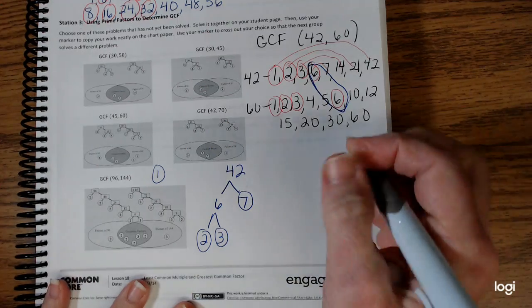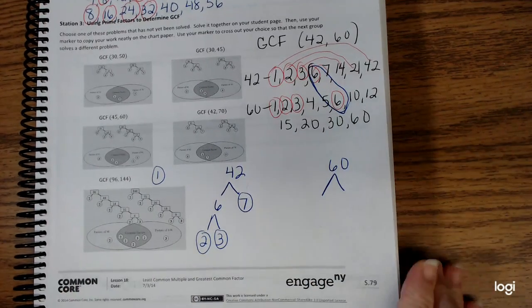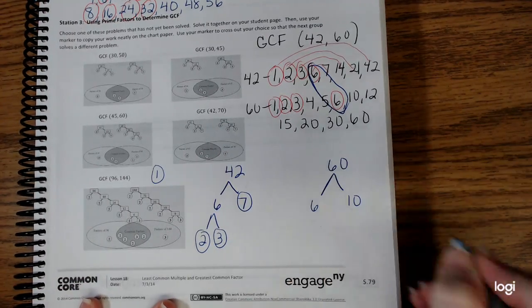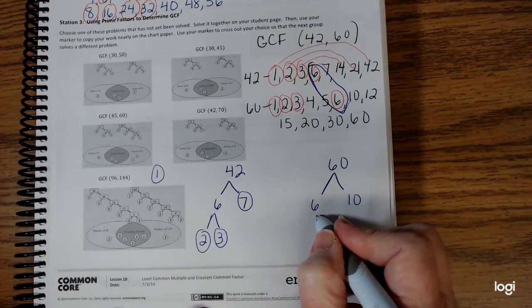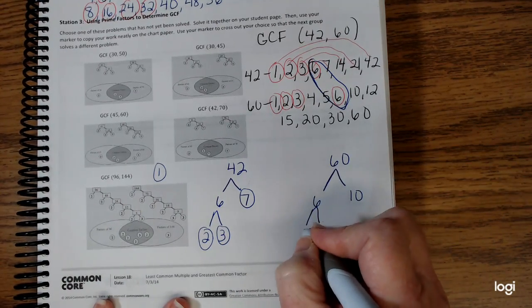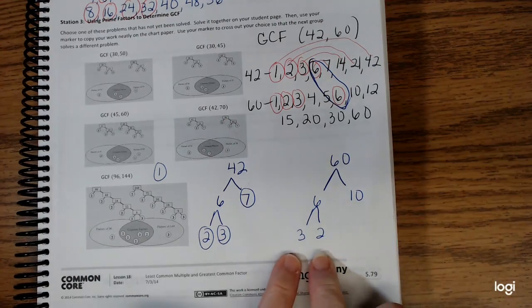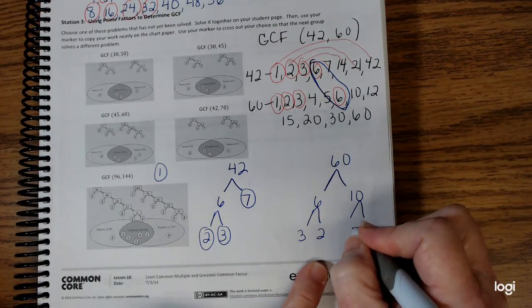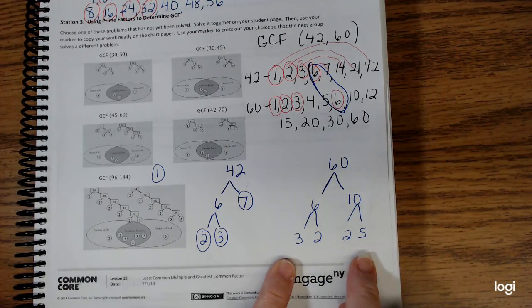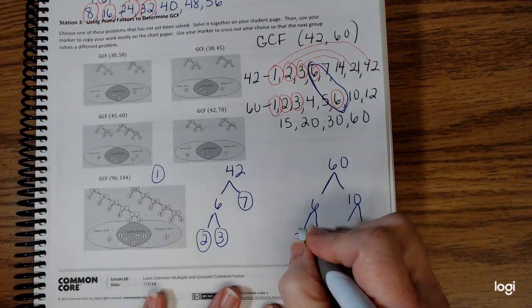Let's go ahead and do 60. Two numbers that I multiply to make 60: I'm just going to do 6 and 10. What can I multiply together to make 6? 3 and 2. And over here, I can do 2 times 5 to make 10. I think these are all prime numbers, so we're going to circle them.